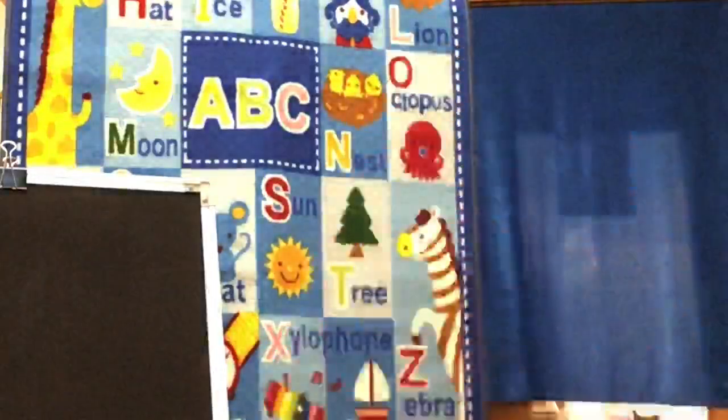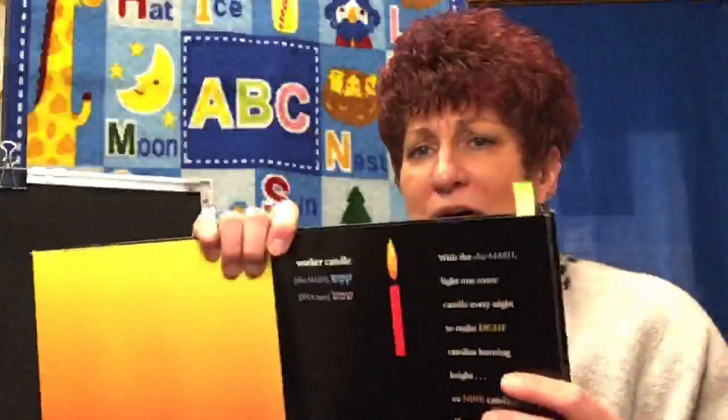So we have the first candle, which is called the worker candle. Remember, work. So we have a lot of workers here that are building and working on our library, but this is the worker candle. And what color is that candle? It's red. That's right. And the reason it's called the worker candle is because that is the one, or the shamash, that lights all the other candles that are burning.